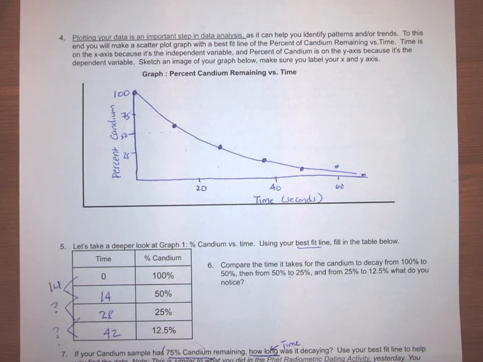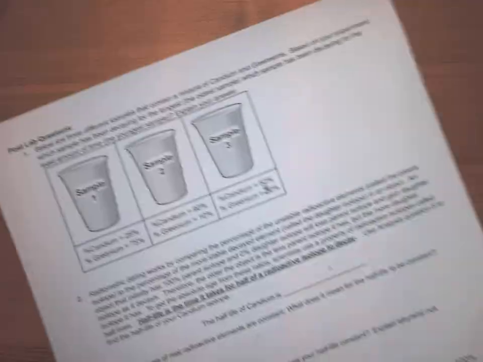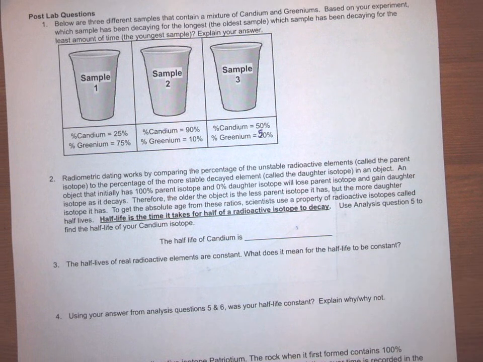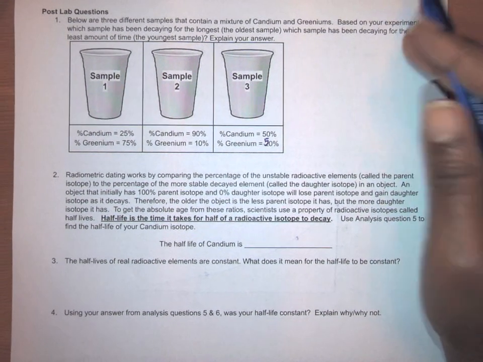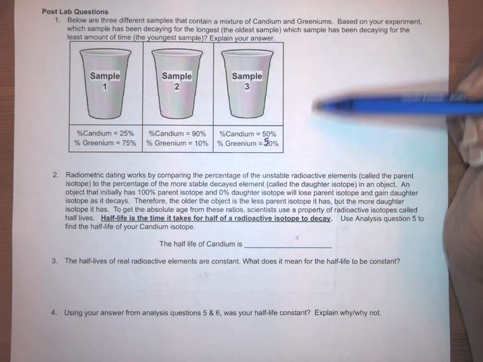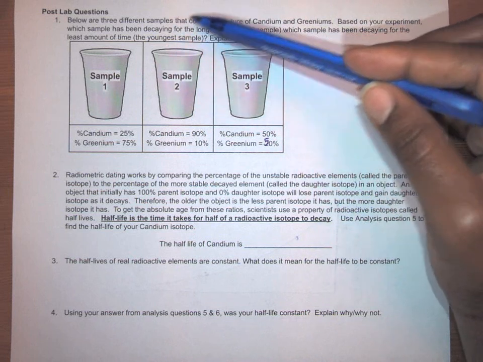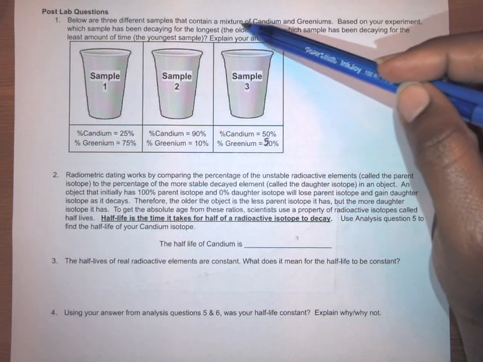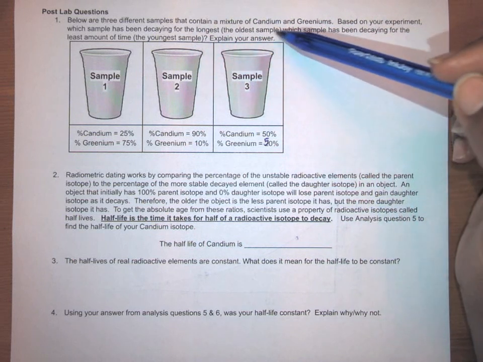All right, that's the data analysis part. The last part is the PostLab questions. With the PostLab questions, we're really starting to get into this concept of half-life, and you did do a Playposit that talked a little bit about half-life. But a lot of this you can also get from your understanding of the lab. This first one is showing 3 different samples that contain a mixture of candium and greenium. Based on your experiment, which sample has been decaying for the longest? And which one has been decaying for the least amount of time?